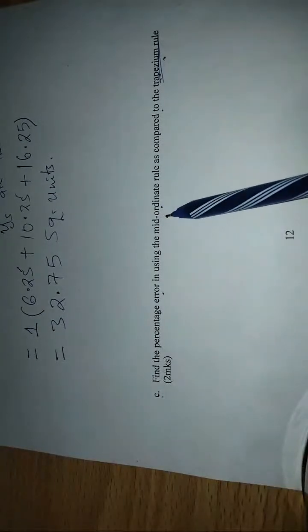Remember, I'm going to give a second example so that people might understand well. But after that, we are told to find the percentage error in using the mid-ordinate rule as compared to the trapezium rule. Therefore, we're going to take the trapezium rule as more accurate. Remember, they are all methods of approximation. Trapezium is our point of reference, then we check how our mid-ordinate deviates from the trapezoidal rule.